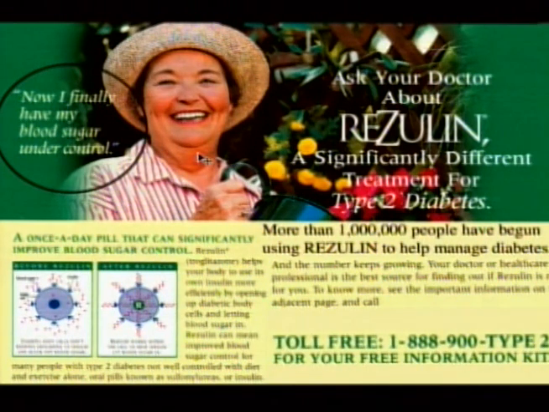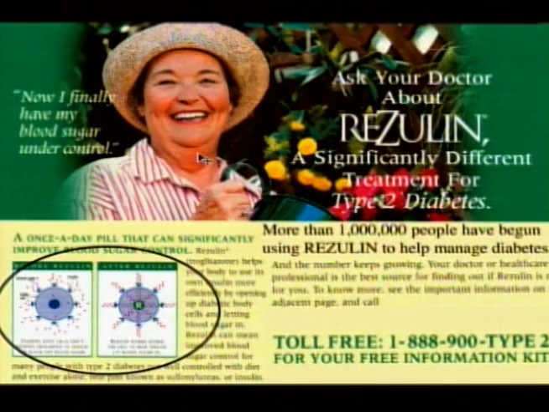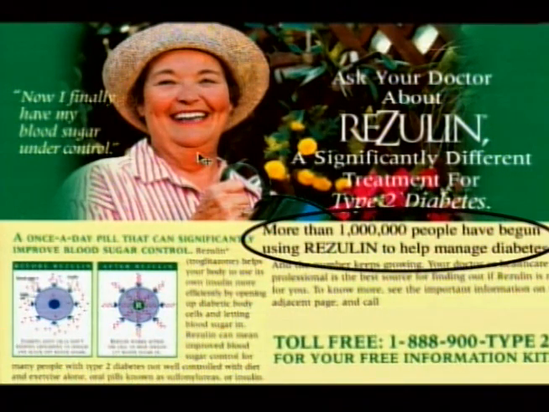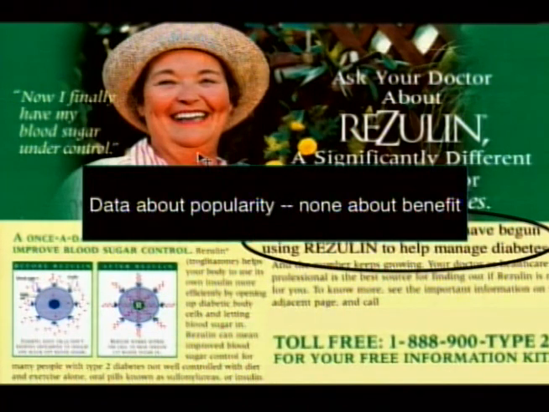Now this is a much more sophisticated ad than the other one, and I'm glad we're at the National Academies of Science because they have a cell, and it's got all those red dots around it, but then you give the patient Resolin, and as you can see, the dots all line up, and there's an R that appears in the middle of the cell. So they don't really have to say anything else, but they do. They actually give some data. They say more than 1 million people have begun using Resolin to manage their diabetes, which of course is interesting, but that's data about popularity.